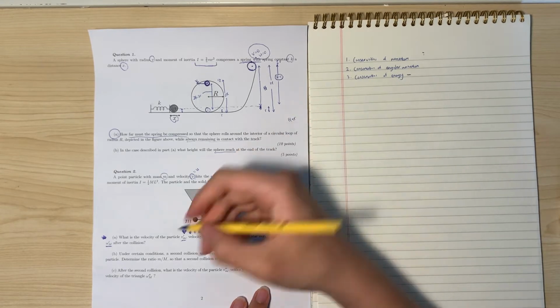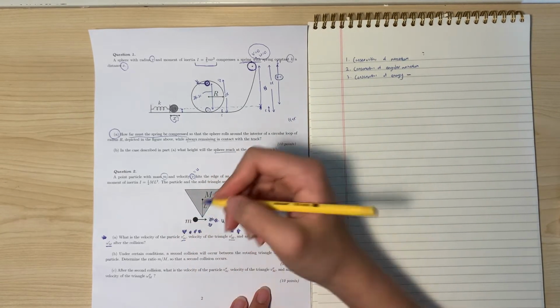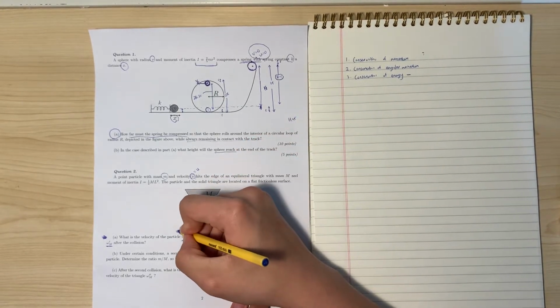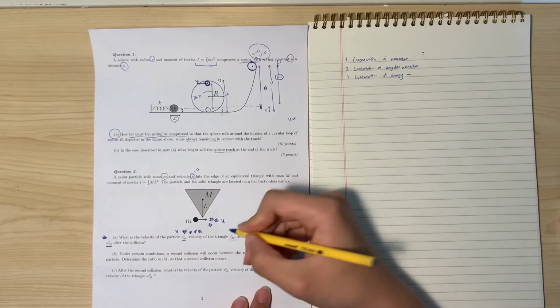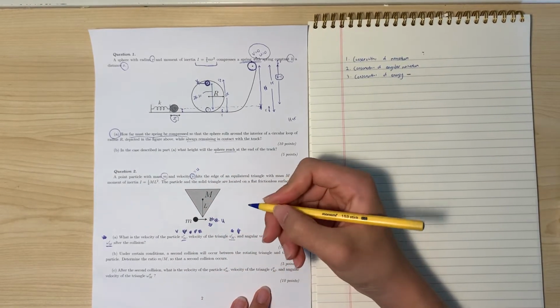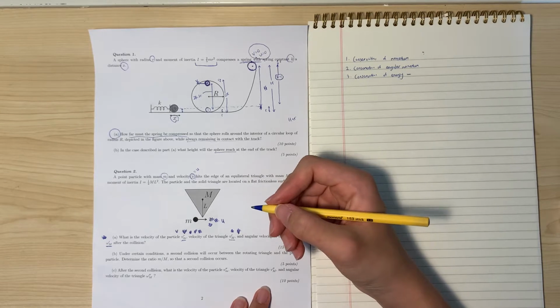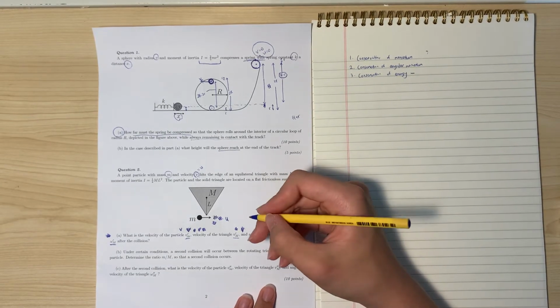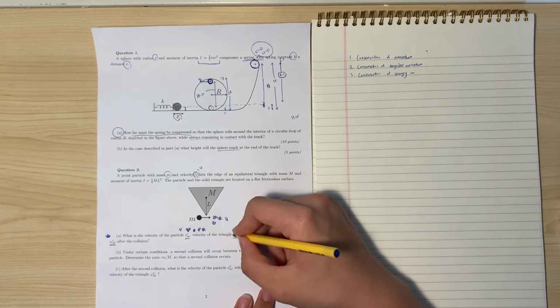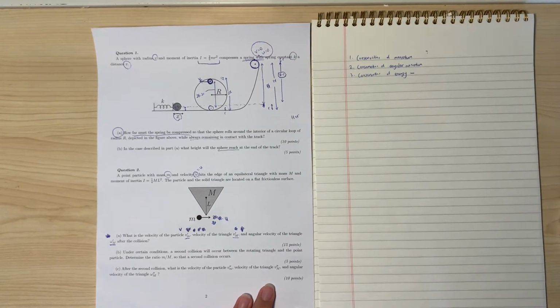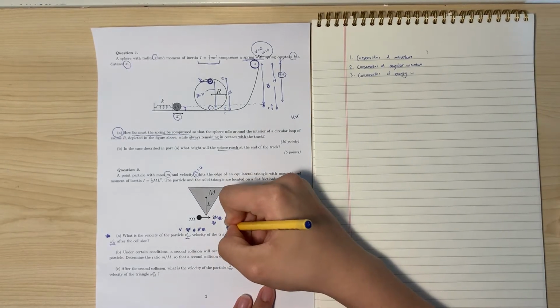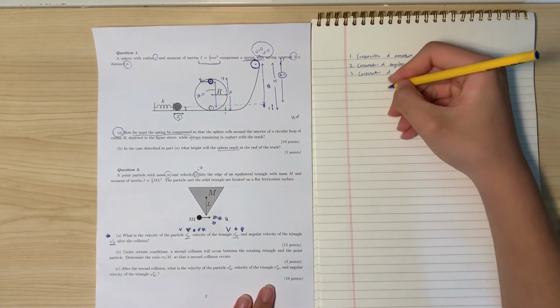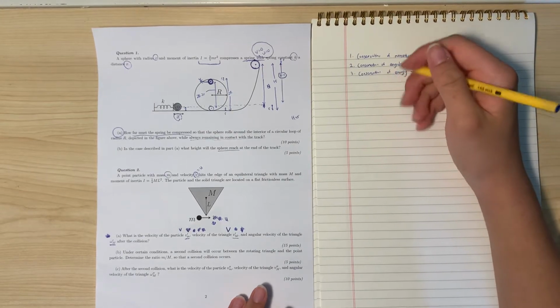I'm going to say that the velocity of the particle after collision is v, just simple, and that the velocity of the triangle after collision would be, what would be a good variable? I'd say big V. I'm going to make it really clear that it's big V in the equation.